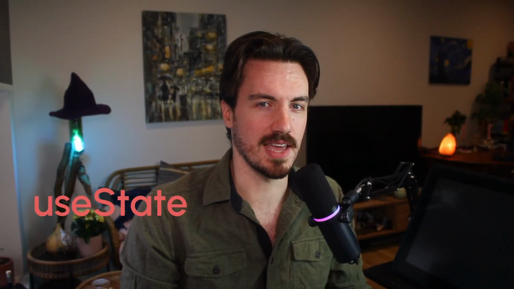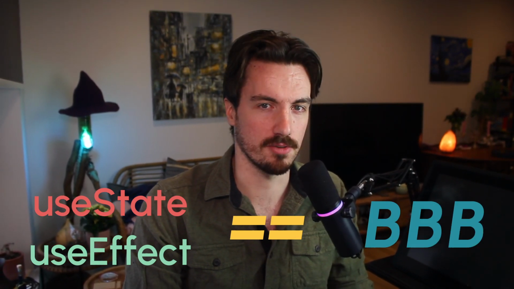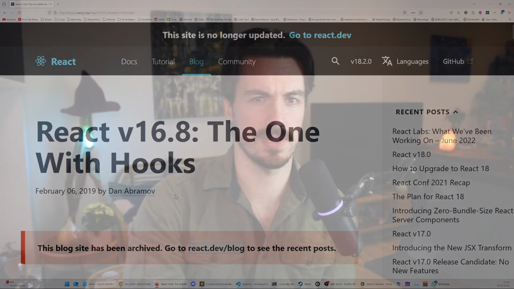Hooks like useState and useEffect are the basic building blocks of pretty much any functionality in modern React apps. But has it always been that way? No. Oh, there's meant to be a pause there. Hooks were only added to React in version 16.8 back in 2019. And bear in mind that React has existed in some form or other since about 2013. So at the time of writing this, the library has existed longer without hooks than it has with them.